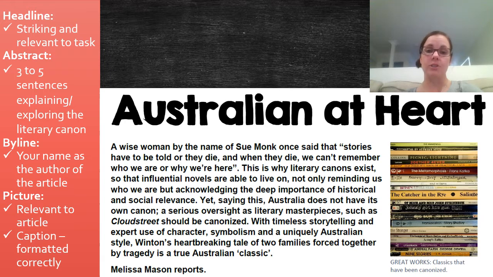Yet, saying this, Australia does not have its own canon, a serious oversight, as literary masterpieces such as Cloudstreet should be canonised. With timeless storytelling and expert use of character, symbolism and uniquely Australian style, Winton's heartbreaking tale of 2 families forced together by tragedy is a true Australian classic. Melissa Mason reports. So my byline is included after my abstract.